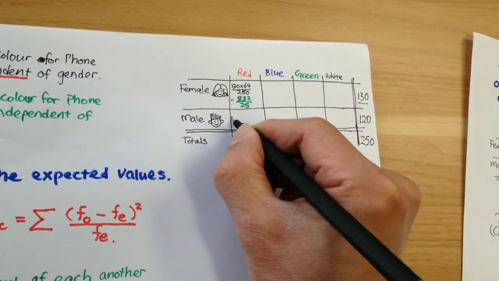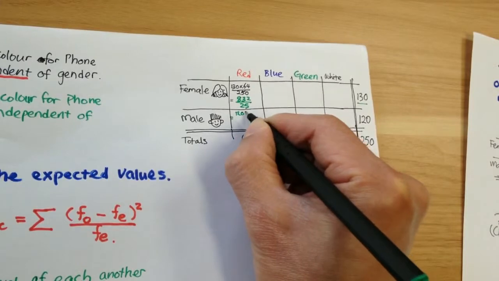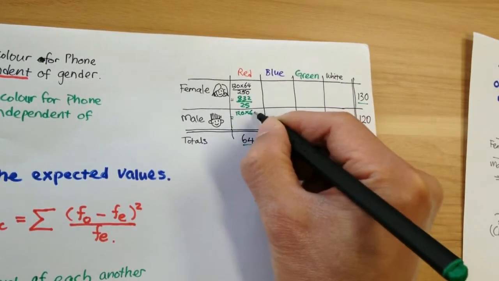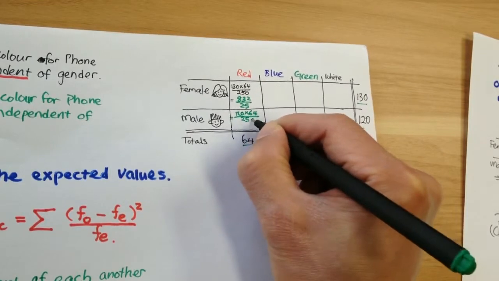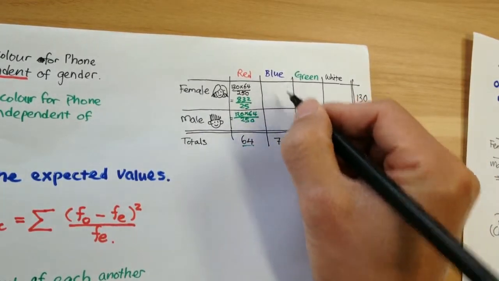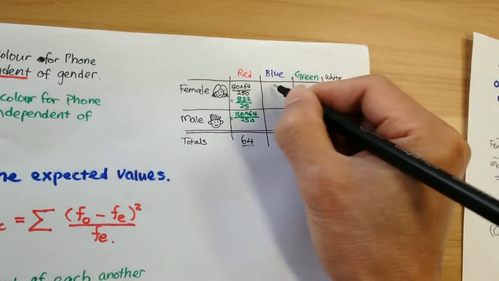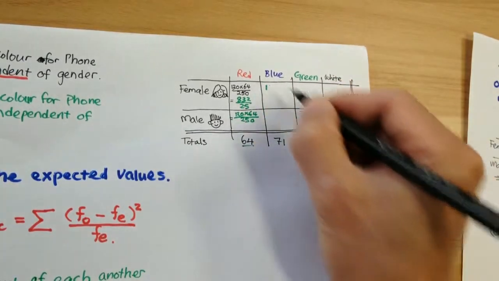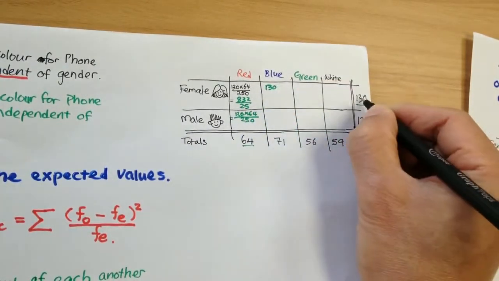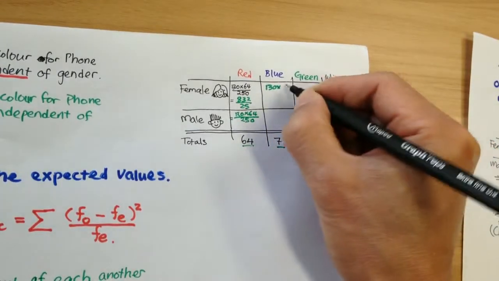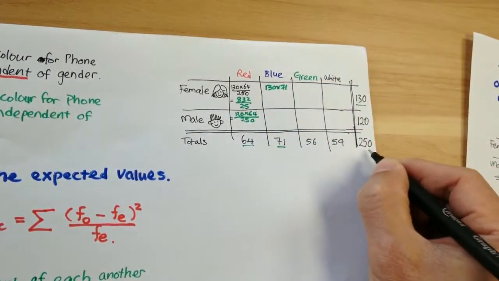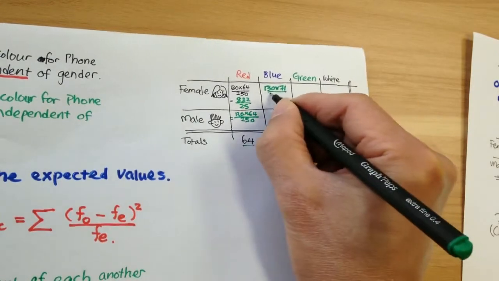Simplifying that, I will have 120 times 64 over 250. And similarly up here, I have female and blue: 130, the value in the margin here, times the value at this margin here, 71, over the total 250.